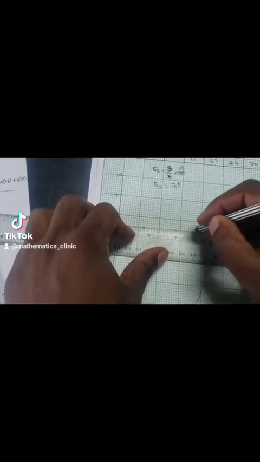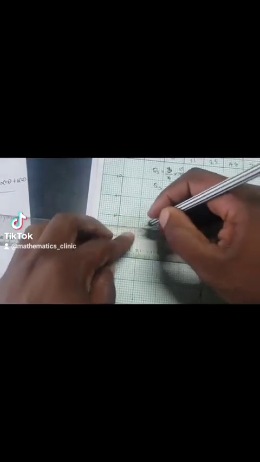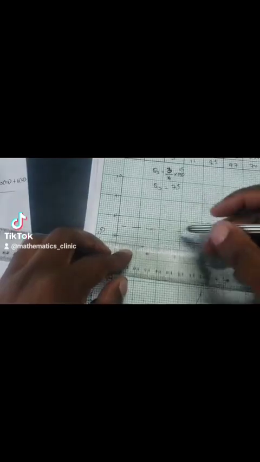Okay, like this. So it's very advisable to use a ruler to avoid such. Okay, then we bring it down like that. We bring it down. It's right here.